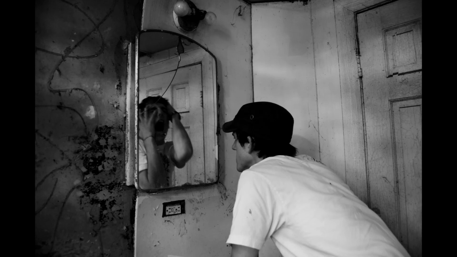And I haven't formulated much further than that, but I actually suspect that the mirror itself is a pure lack. It's a pure lack.